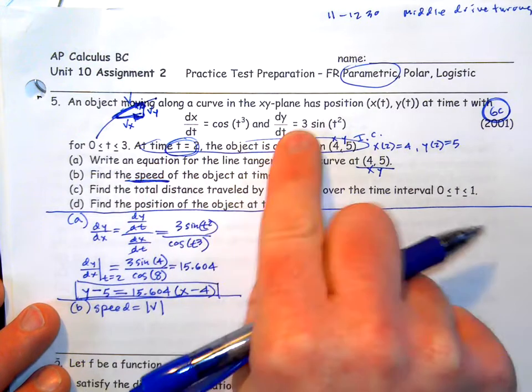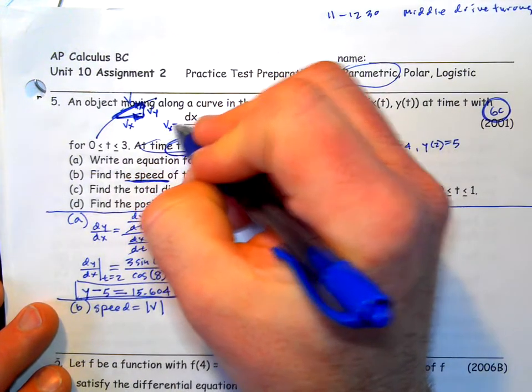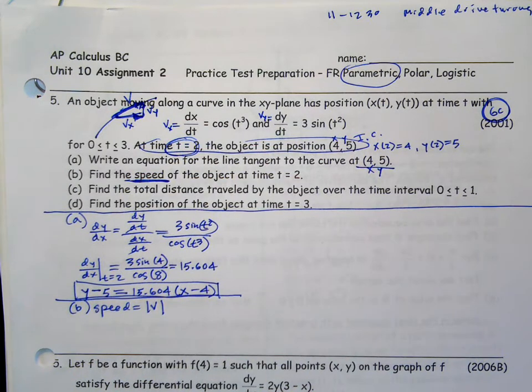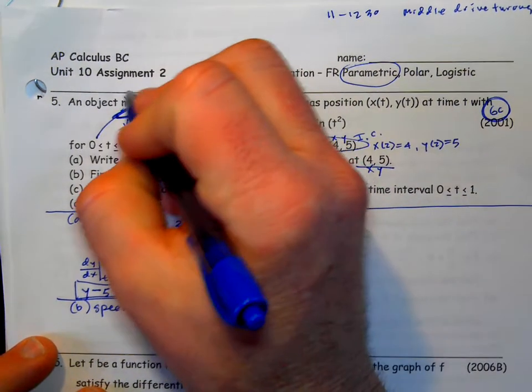And that's what these are. This is velocity in the x direction. This is velocity in the y direction. Derivative of position with respect to time is velocity. So we want the overall velocity.